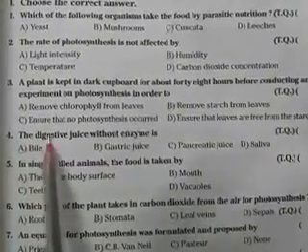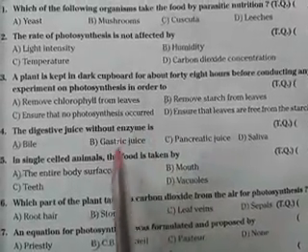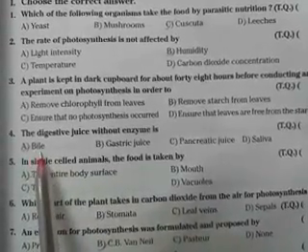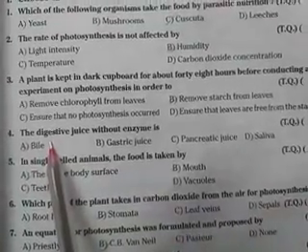Fourth bit. The digestive juice without enzymes is bile juice. Bile juice. The liver secretes bile juice. It doesn't contain any enzymes.